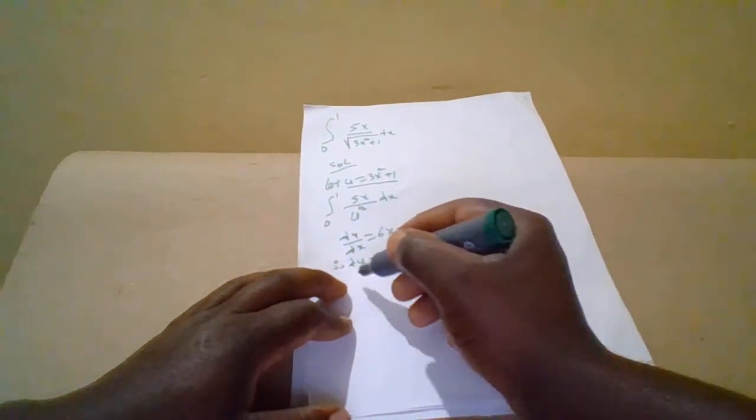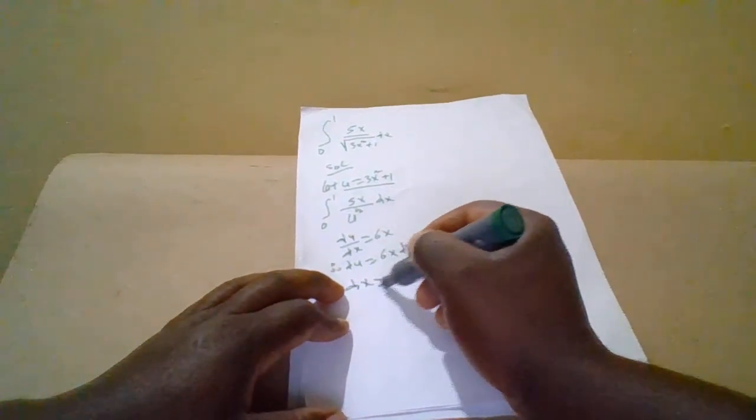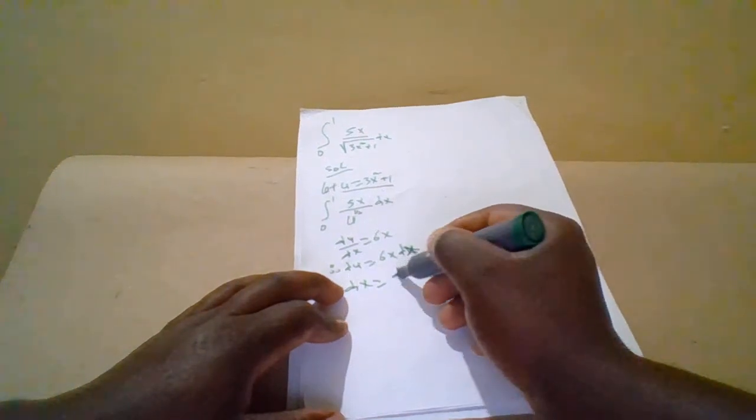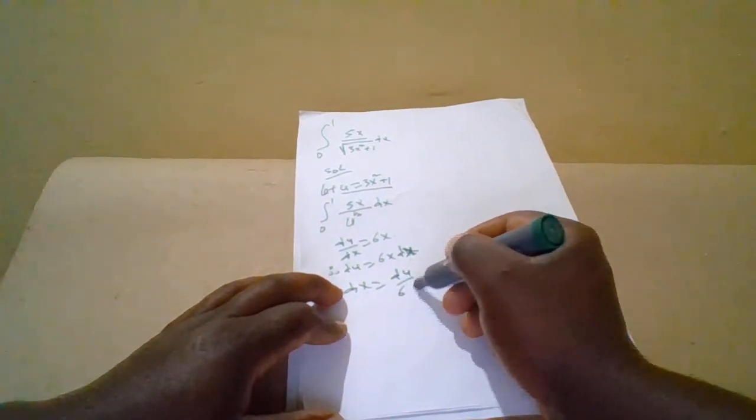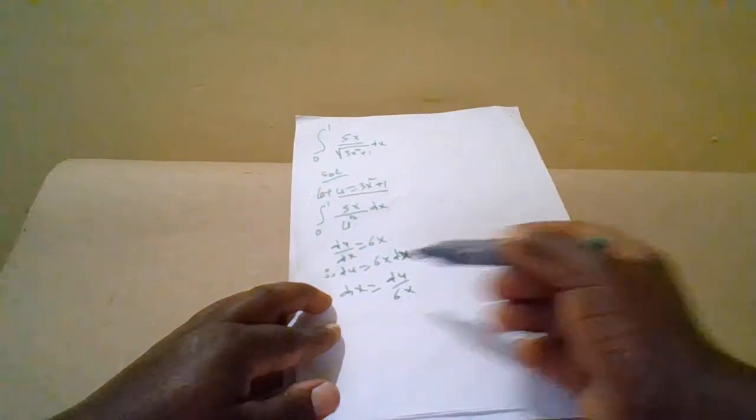Therefore, dx will be equal to du over 6x. So we have expressed dx in terms of du.